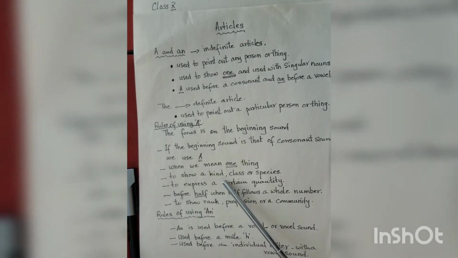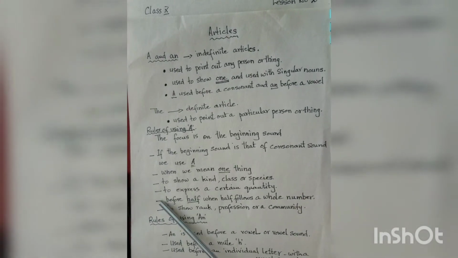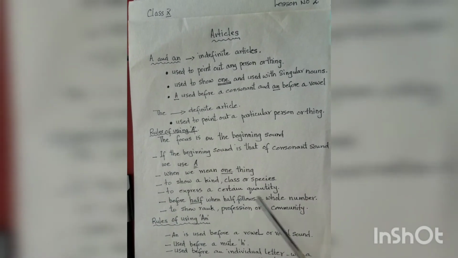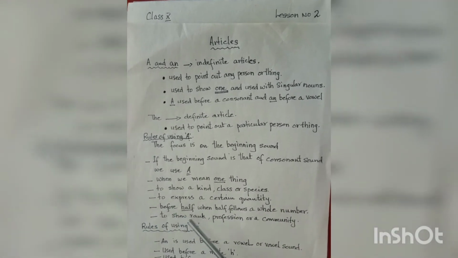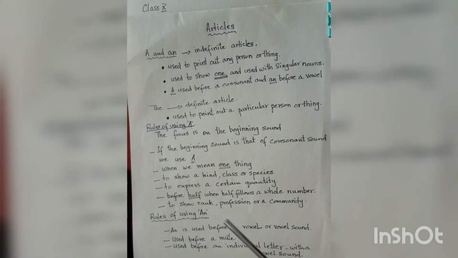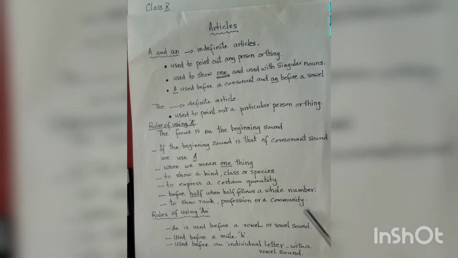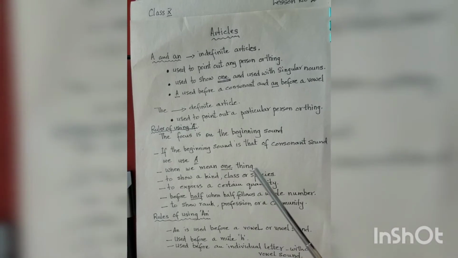Third, to show a kind, class, or species. Fourth, to express a certain quantity. Next, before half, when half follows a whole number, or to show rank, profession, or a community. Let me give you one example of each of them.